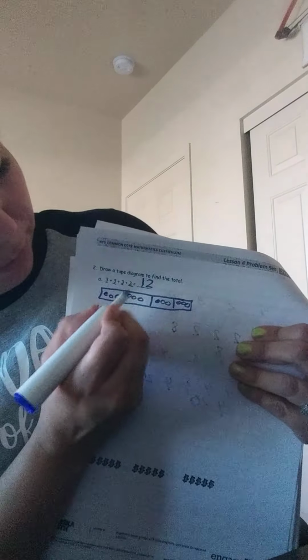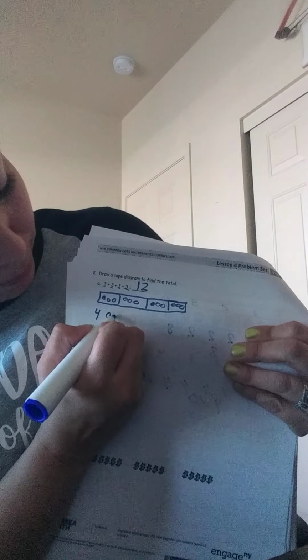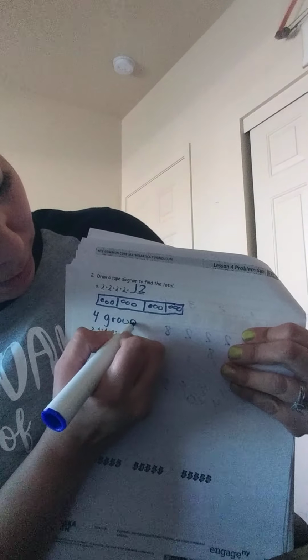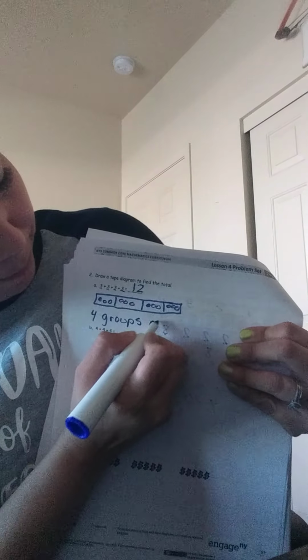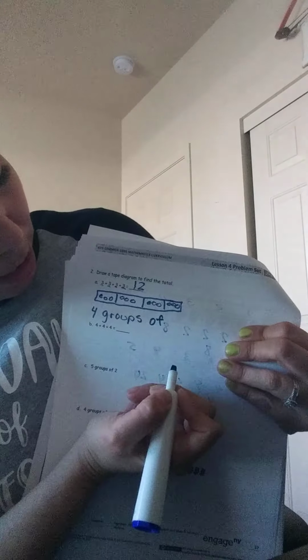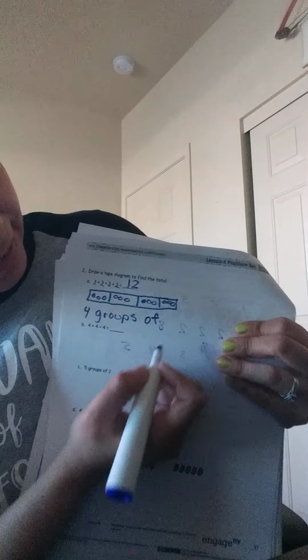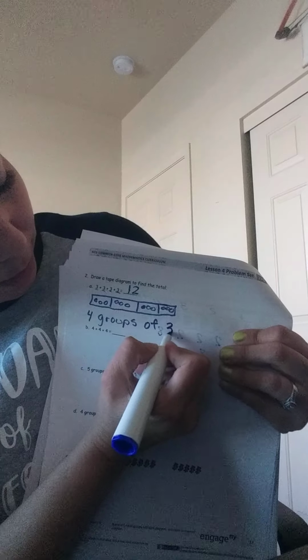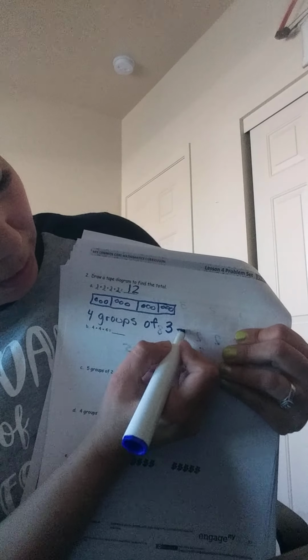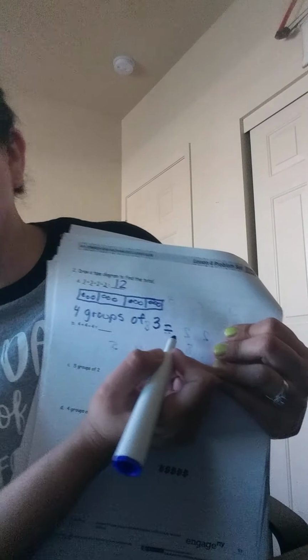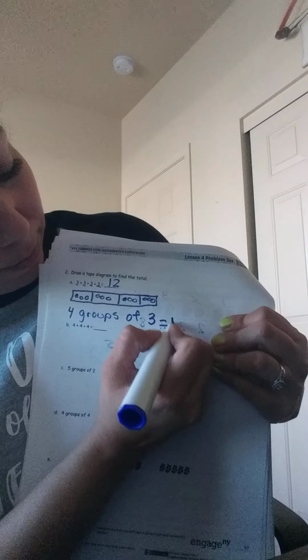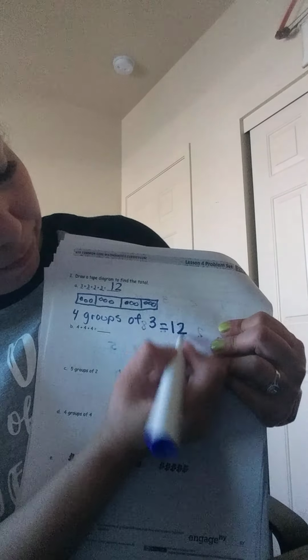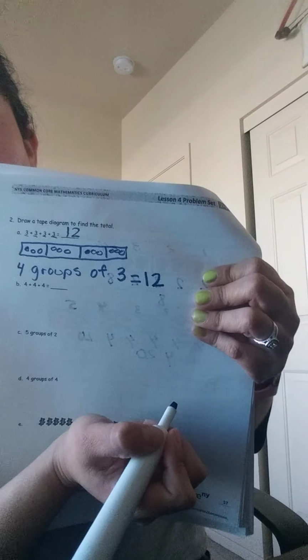We have 4 groups of how many circles inside? 3 equals 12.